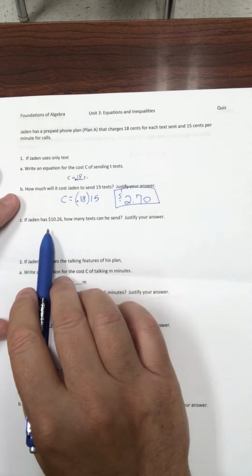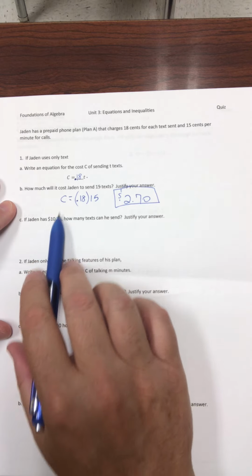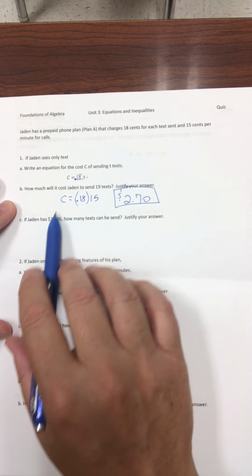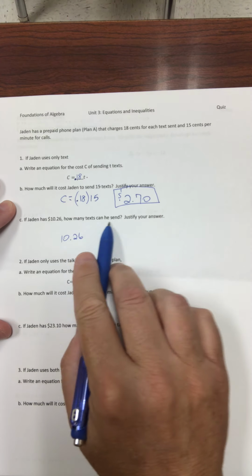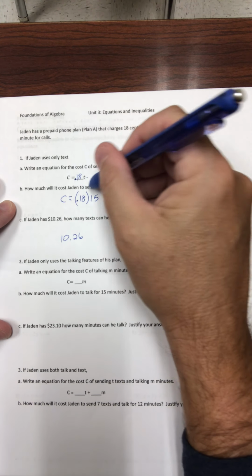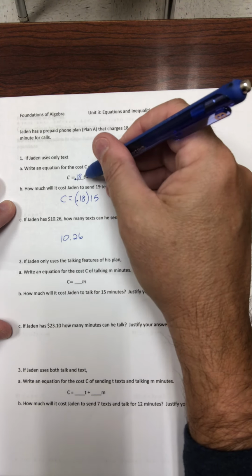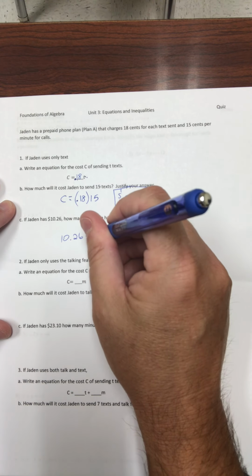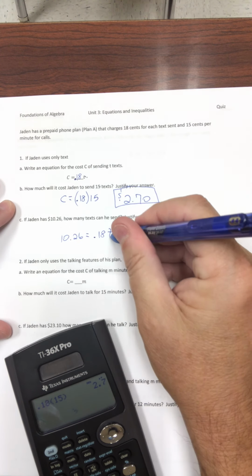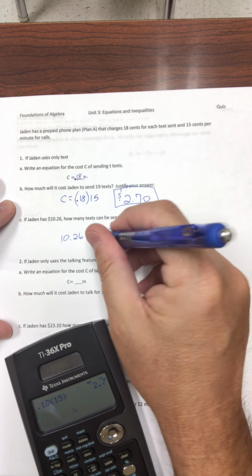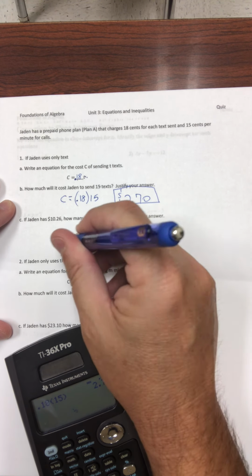So now if Jaden has $10.26, so that's his cost, right? That's how much it's going to cost him. So now we've got 10.26. How many texts can he send? So we're using this equation, but now we're solving for t. Well, to get t by itself, I need to divide both sides by 0.18.